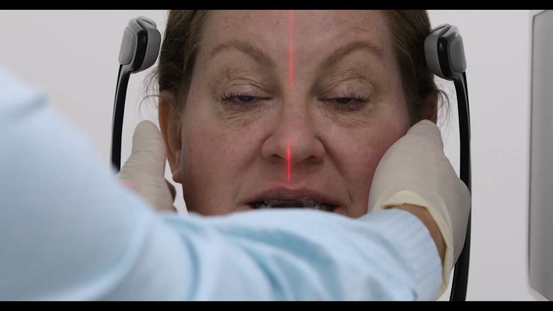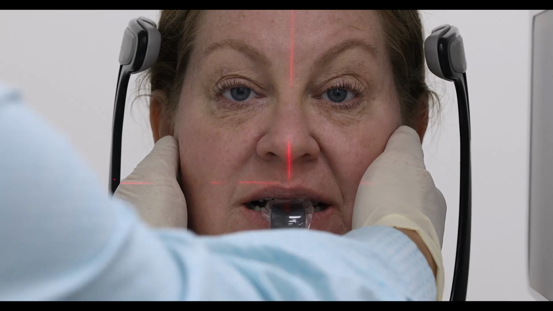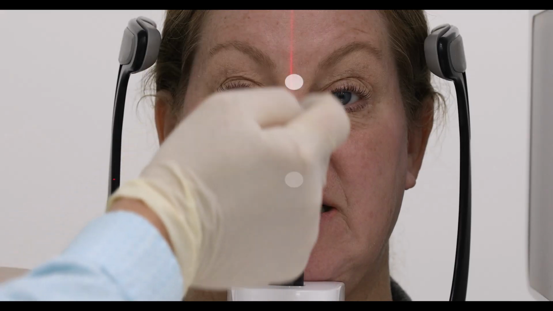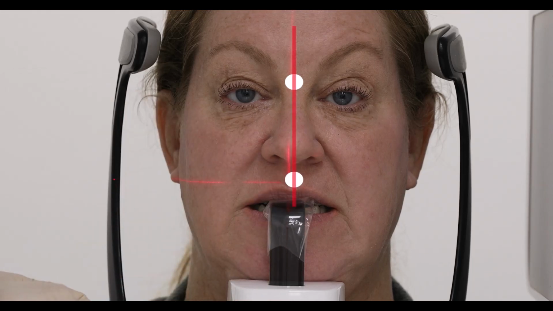I'm going to go ahead and gently open there. We're going to line you up center and close. And I'm looking at two anatomical points right between the eyes and the philtrum just below the nose.